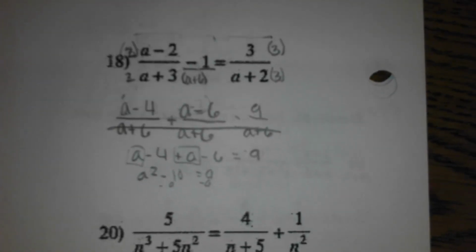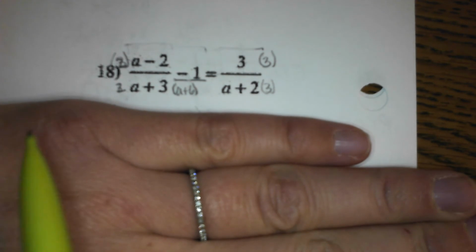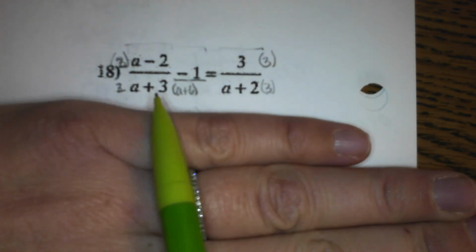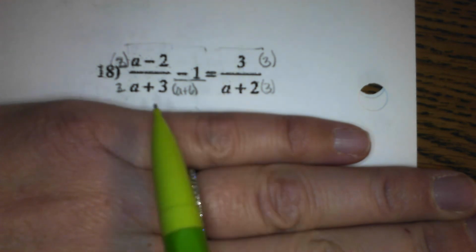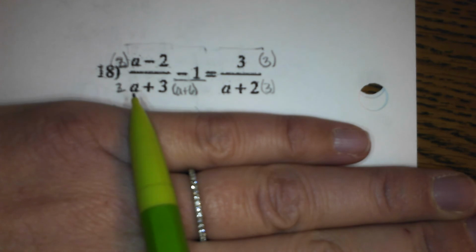Okay. I don't remember whose this is. But first step there: a plus 3 denominator, a plus 2 denominator, and no denominators to start. This person gave the first one a 2. So if you give this a 2, Bella, is this yours?